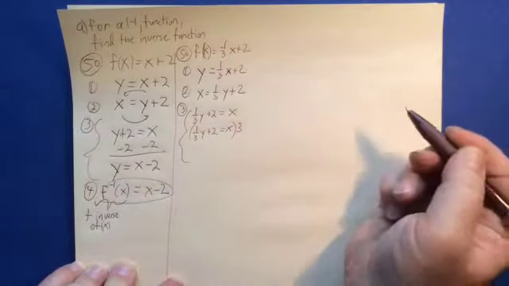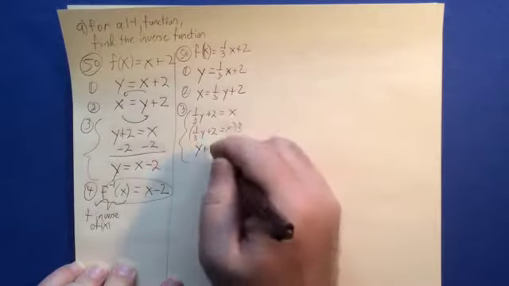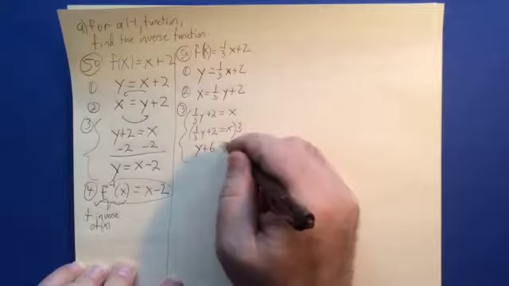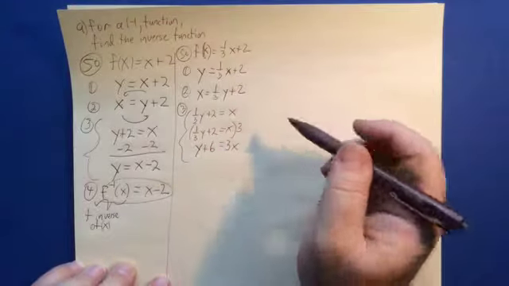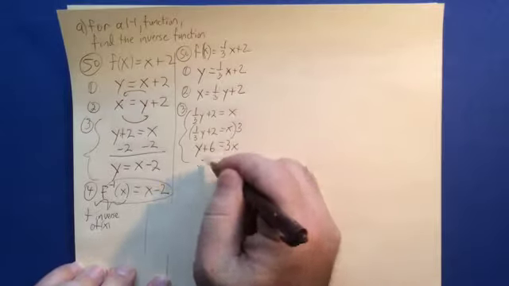So I'm going to go ahead and put the 3 over here. 3 times the third will give me y. 3 times 2 will be 6. And then that's going to be equal to 3x. Now I have y plus 6 is equal to 3x. I'm going to subtract 6.